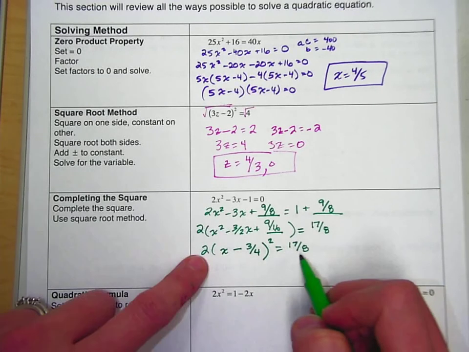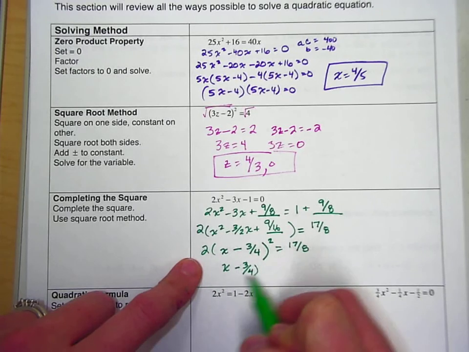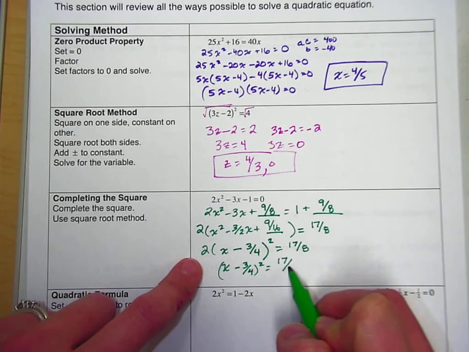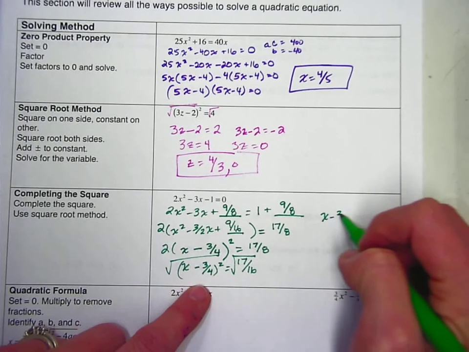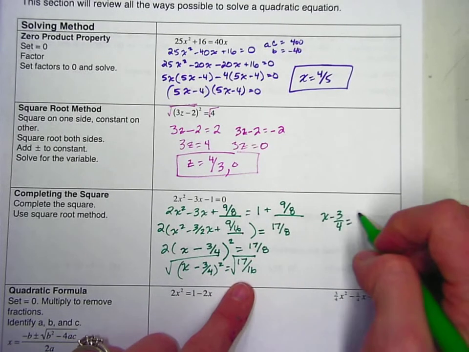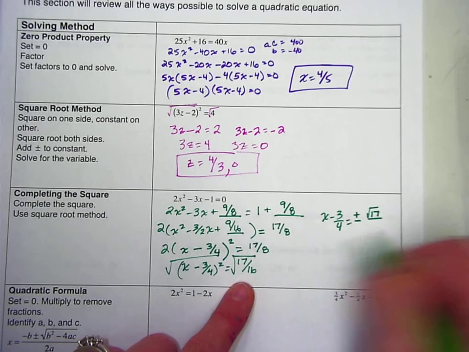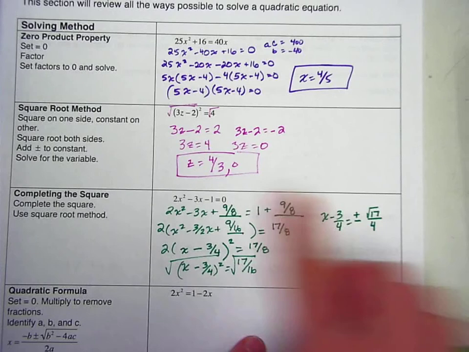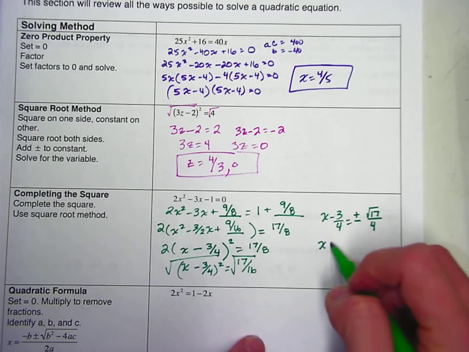We're going to divide both sides by 2 to remove this 2. So you get x minus 3/4 squared equals, when we divide by 2, we're really just multiplying the bottom by 2, so that's 17/16. Take the square root of both sides, so then you're left with x minus 3/4 equals, remember, anytime that you're solving by taking the square root, you need to make sure that you're including both the positive and negative value. So root 17 over the square root of 16, which is 4. And you want to make sure to do both, because this is a shortcut method for difference of squares. And then we just add 3/4 to both sides.